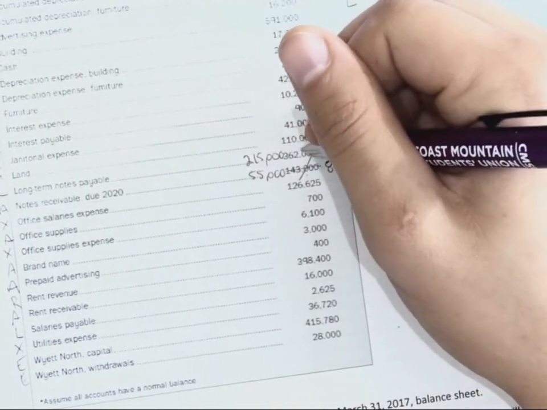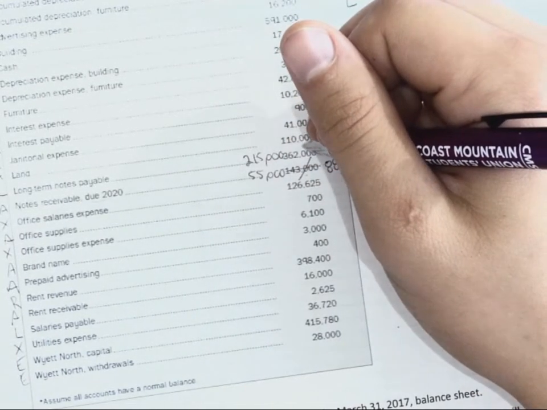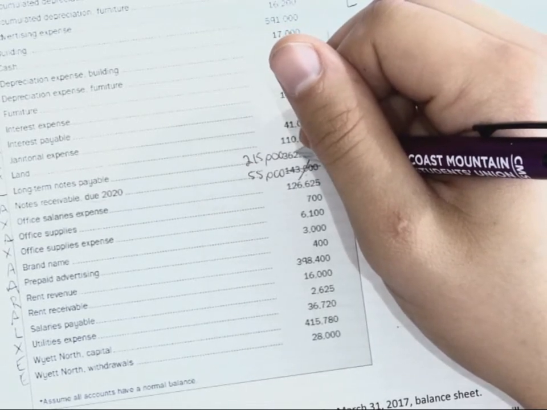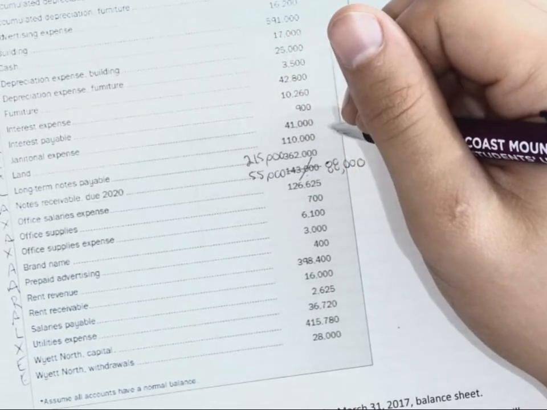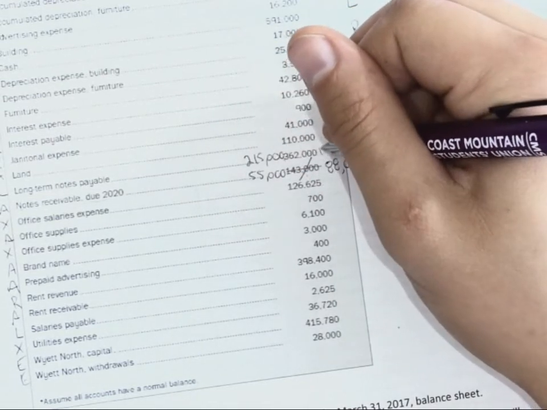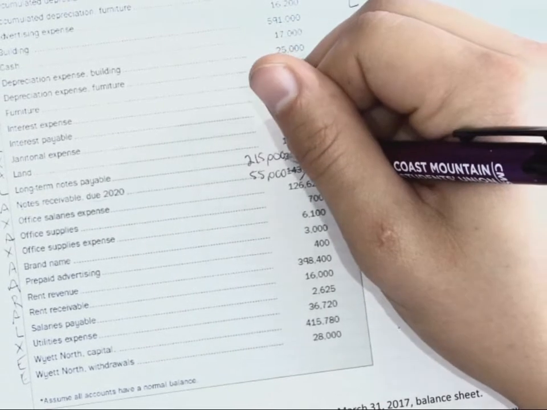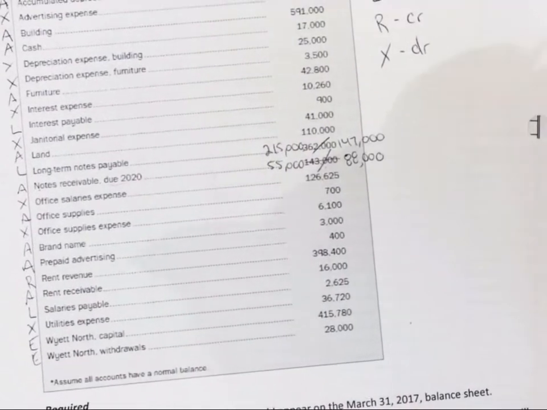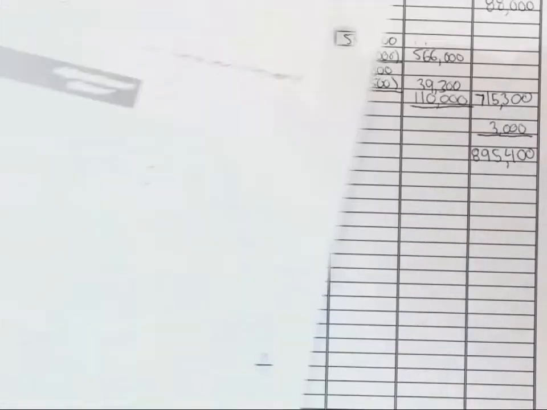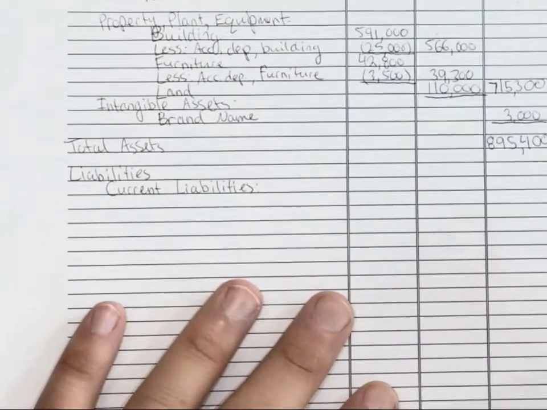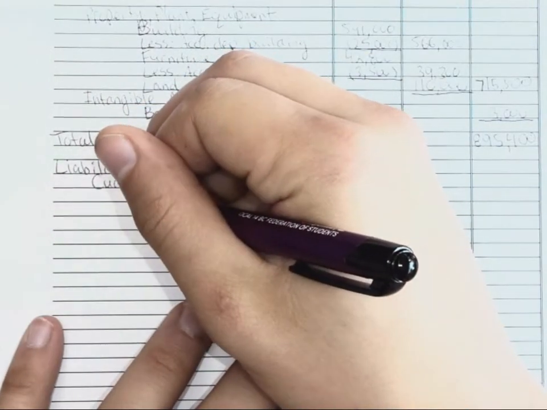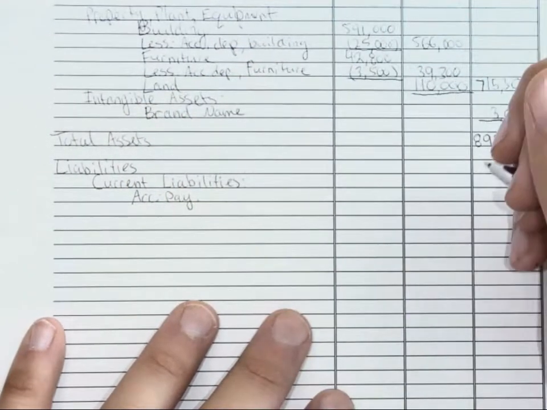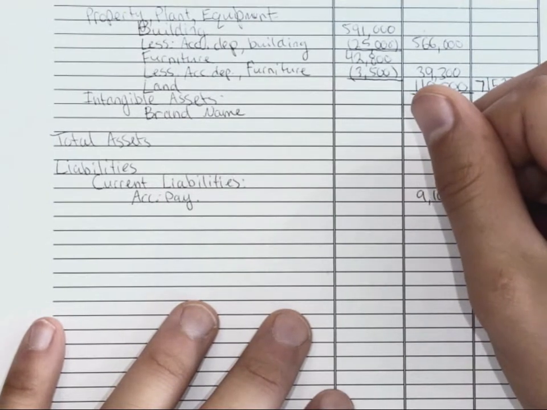What does that leave for the remainder? So what other liabilities are going to be paid within this year? Accounts payable.